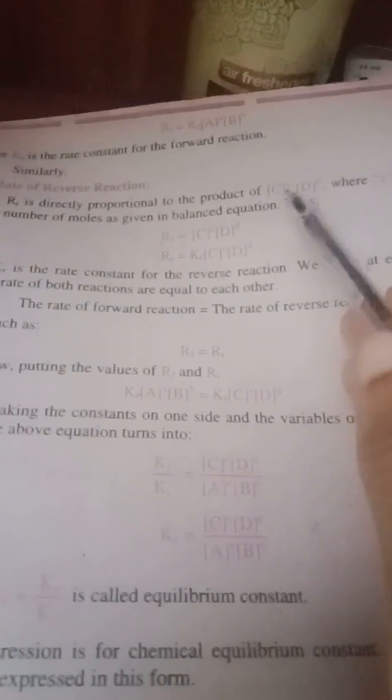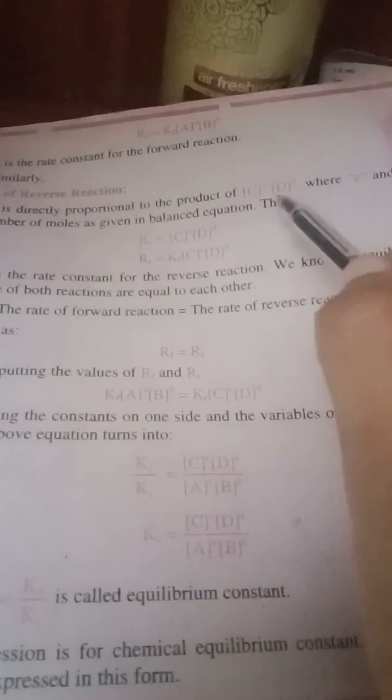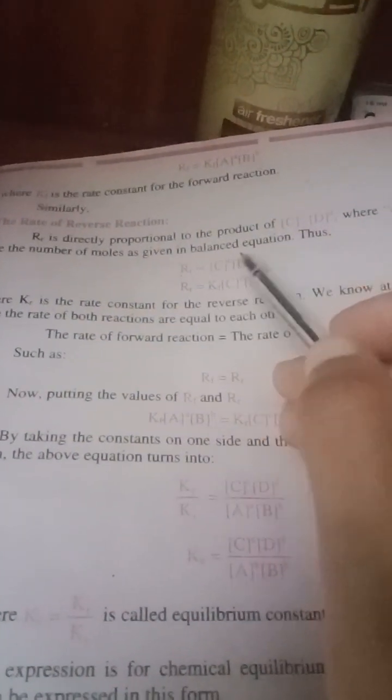Similarly, the rate of the reverse reaction is directly proportional to the product of C to the power c and D to the power d, where c and d are the numbers of moles as given in the balanced equation.